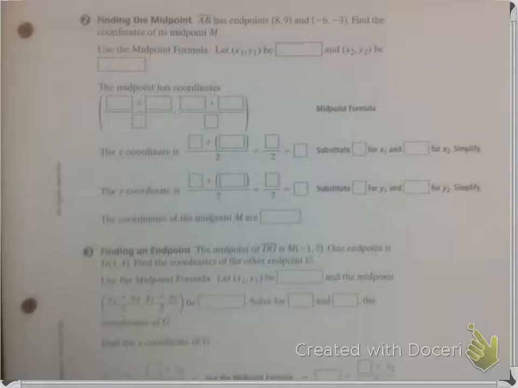Now we're going to find the midpoint. To find the midpoint, we're trying to find the middle. We have these two endpoints, and we're going to find the middle point, the midpoint. So we're going to use the midpoint formula. We're going to let x1 and y1 be 8 and 9, and we're going to let x2 and y2 be our other coordinate, -6 and -3.